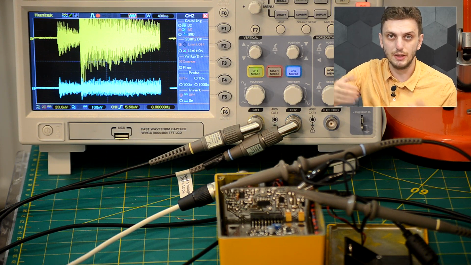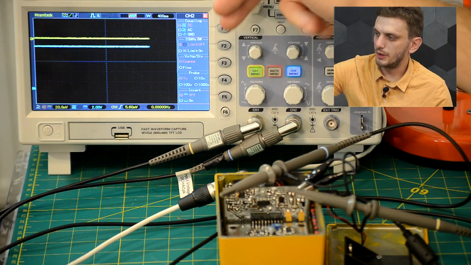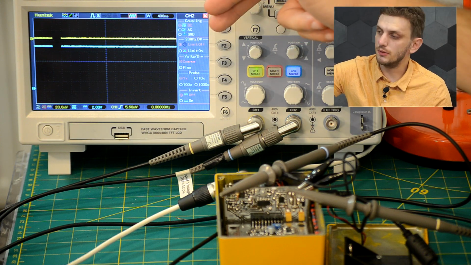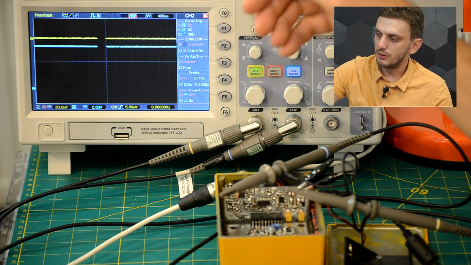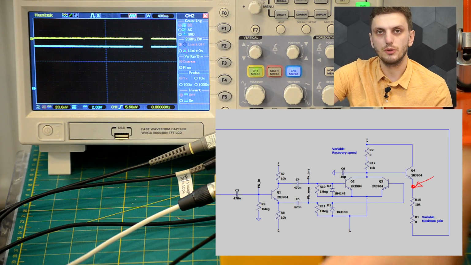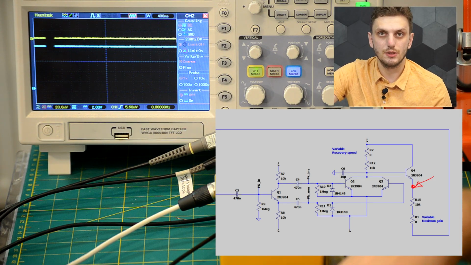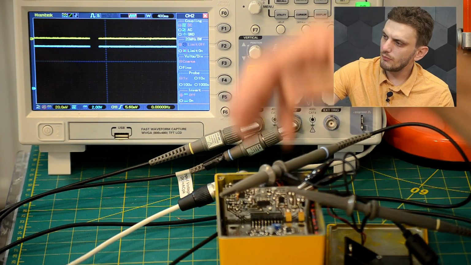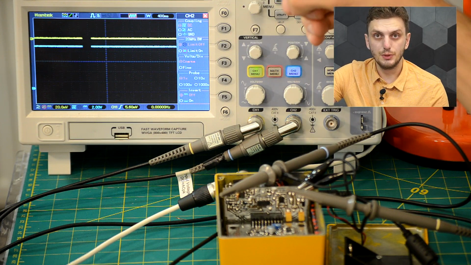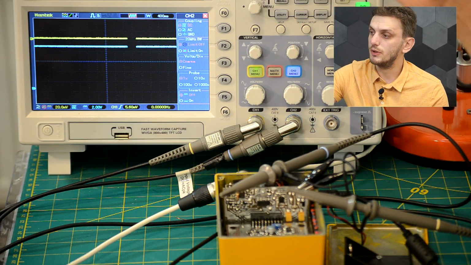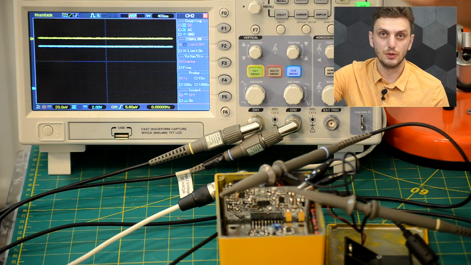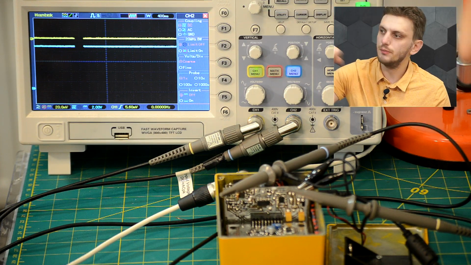Now another thing we can look at is how our gain signal looks, so how the peak detector is influencing the gain of our signal. So right now on my first channel I still have the input signal, and on the second channel I'm looking at the voltage from the emitter of the last transistor of the peak detector. So right now we have a very high voltage coming from the peak detector, so this going through the resistor is causing our maximum current, so maximum gain.